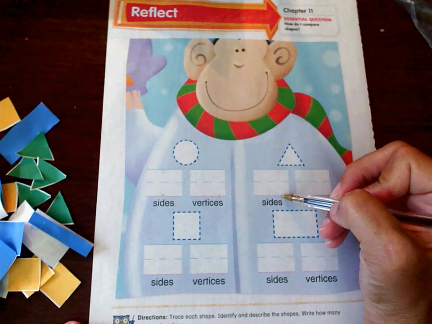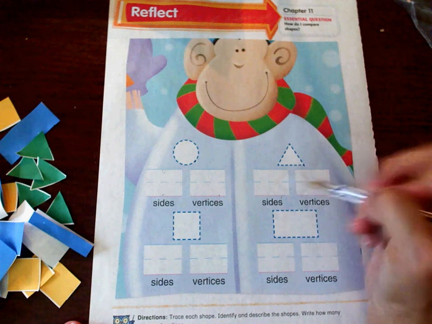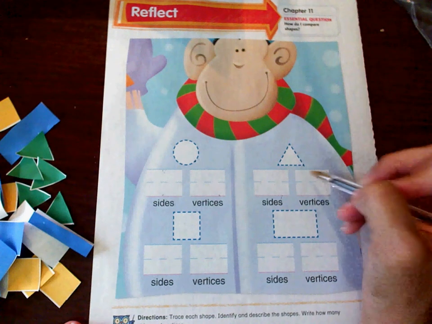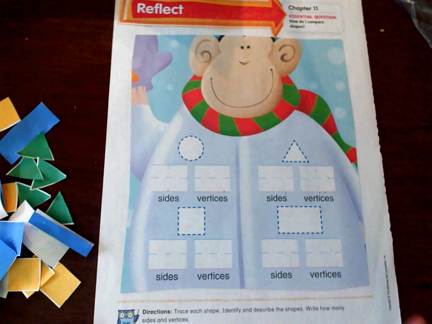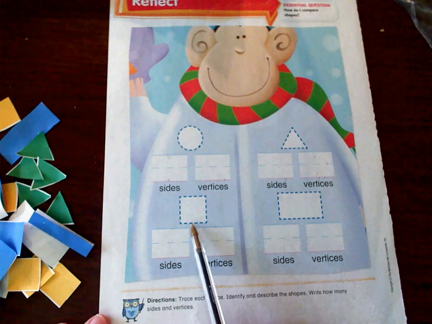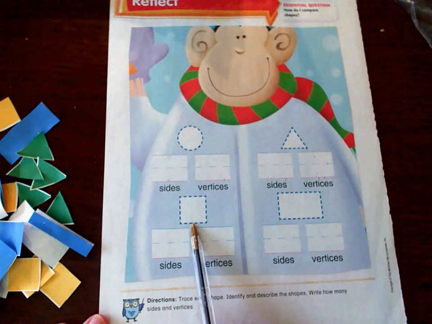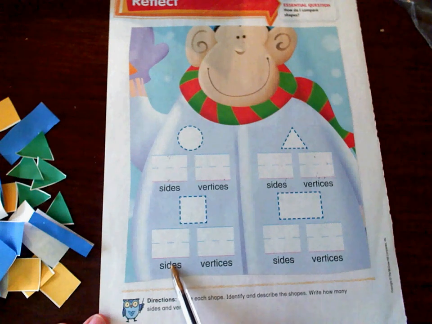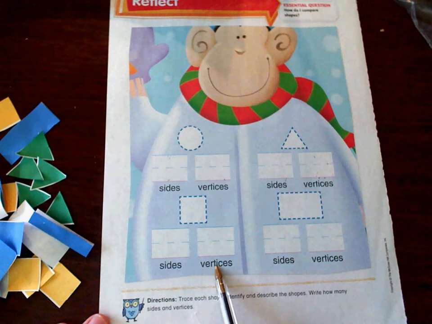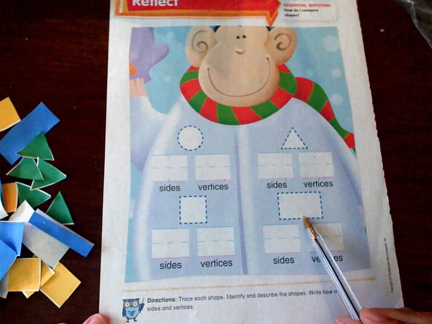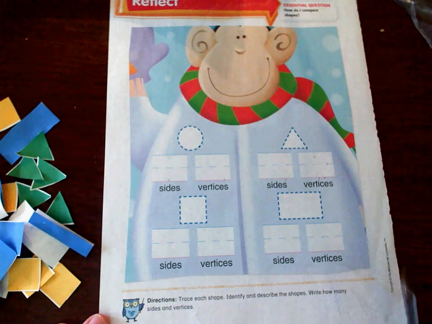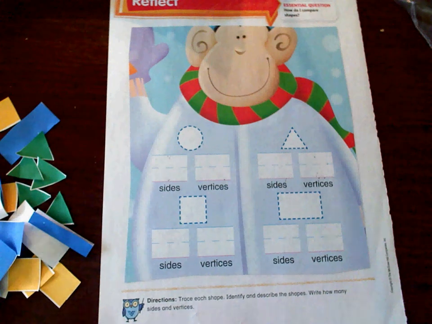Moving on, I want you to do the same thing with this shape. Trace this shape. Then write how many sides this shape has by putting a number on this writing line. How many points or vertices does this shape have? You're going to write that number on this line right here. Feel free to count them and mark them if you need to, boys and girls, as you do it. We're going to do the same thing with this shape here at the bottom. Trace the shape. Write how many sides and how many points or vertices.